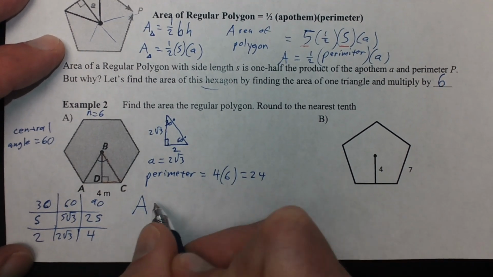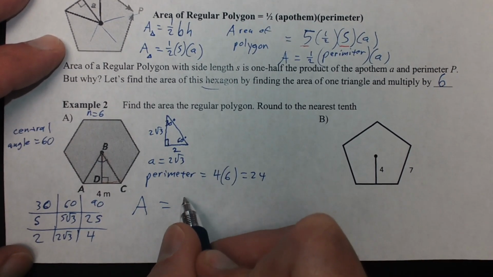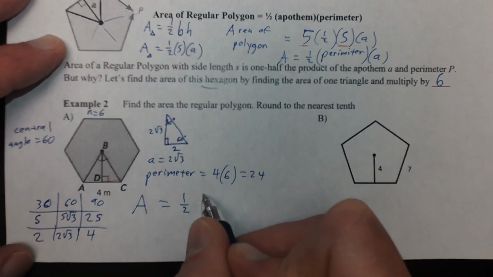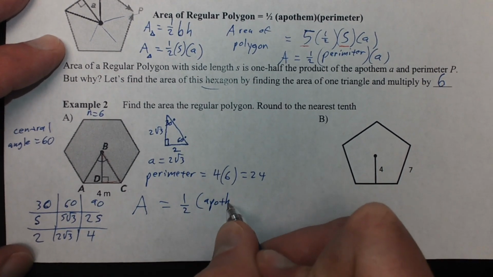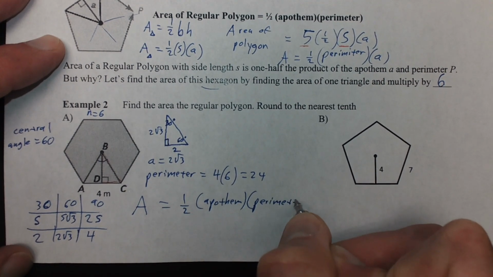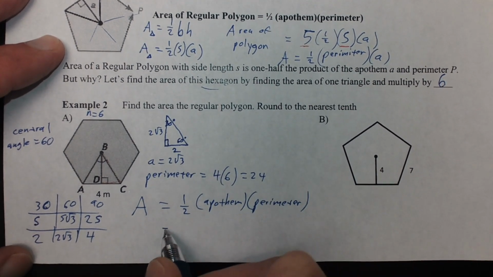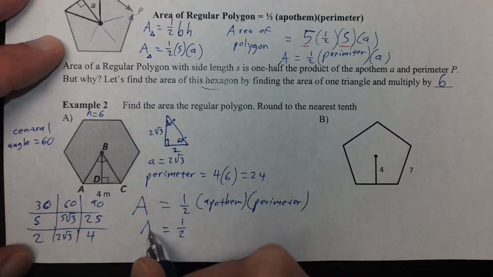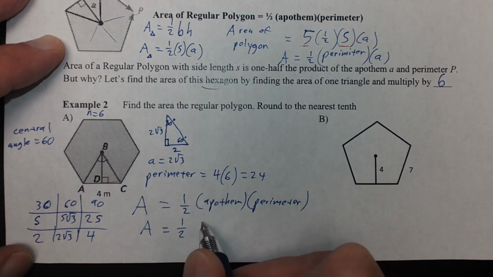So our area is equal to 1/2 apothem times perimeter. And what does that come out to be? 1/2. We already said the apothem is 2 root 3.